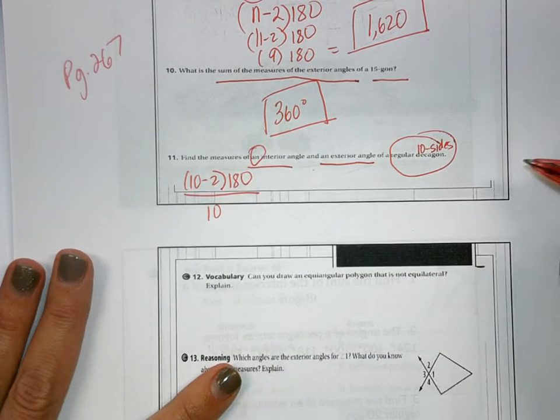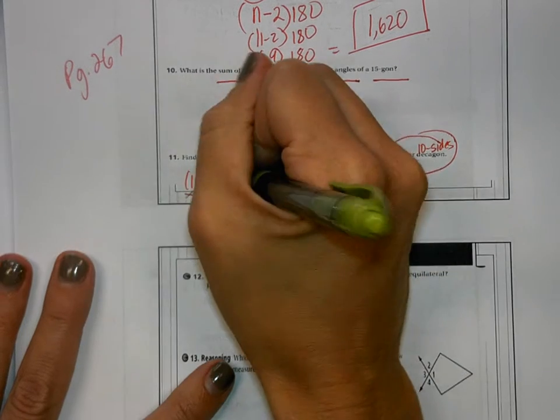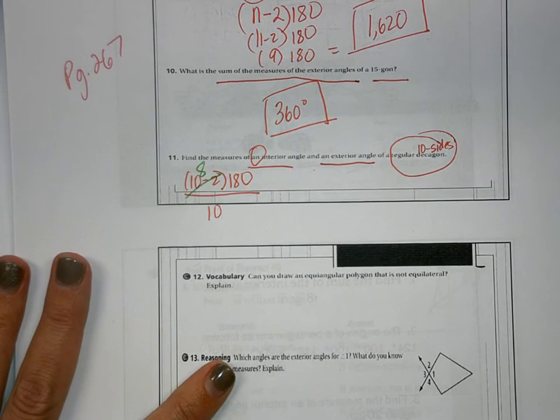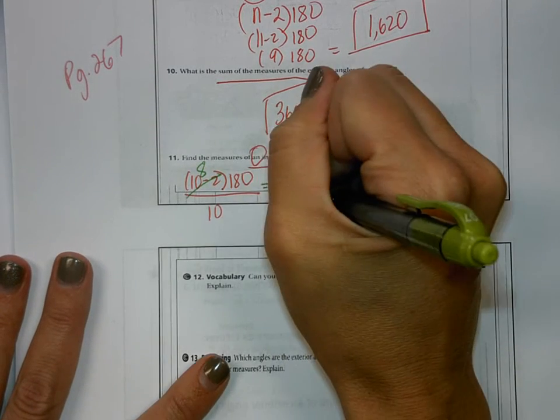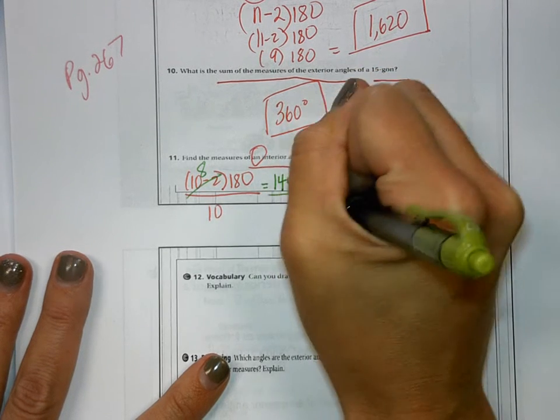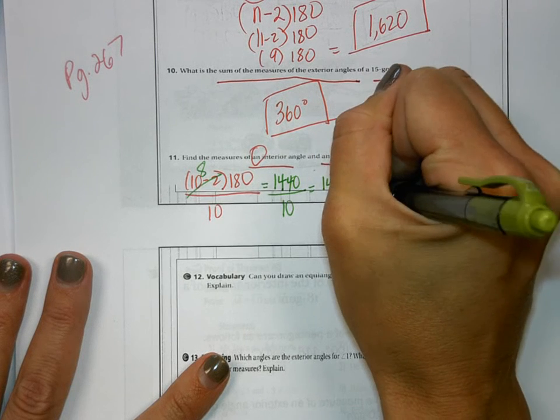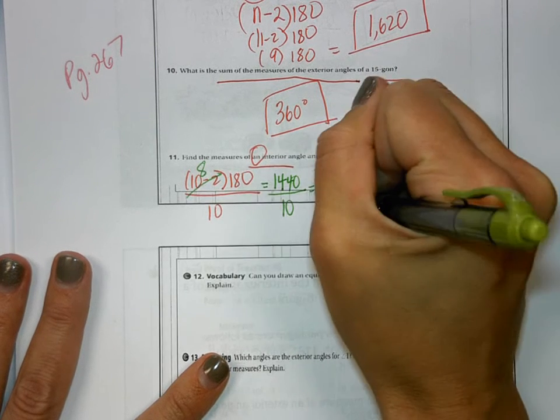So it wants a specific angle. Okay? What is 10 minus 2? 8. And if you go 8 times 180, that equals 1,440. And we divide by 10 to get 140 for each interior angle.